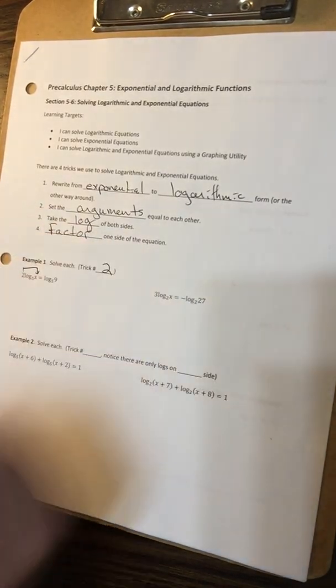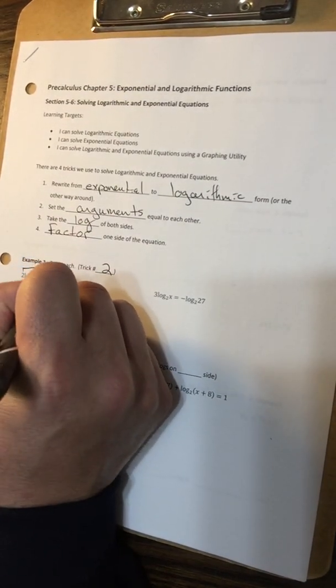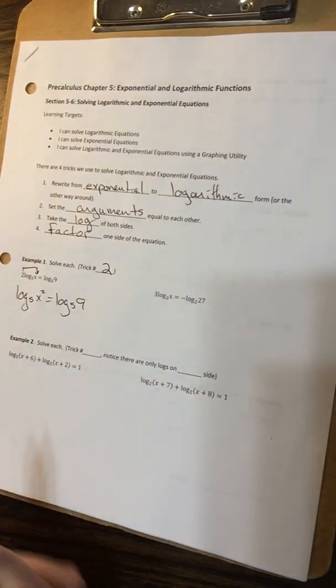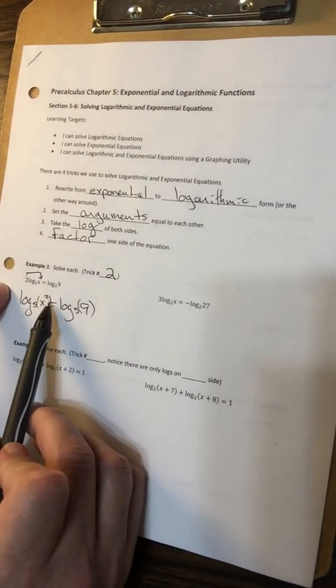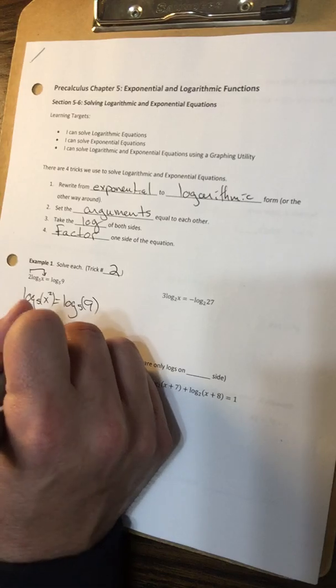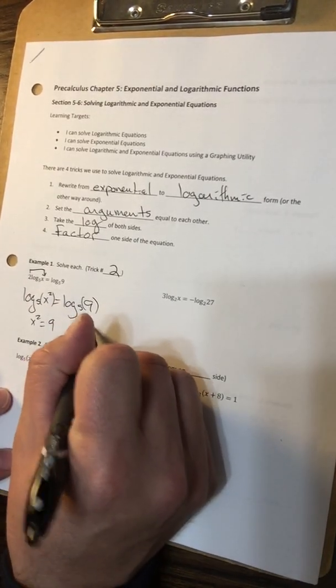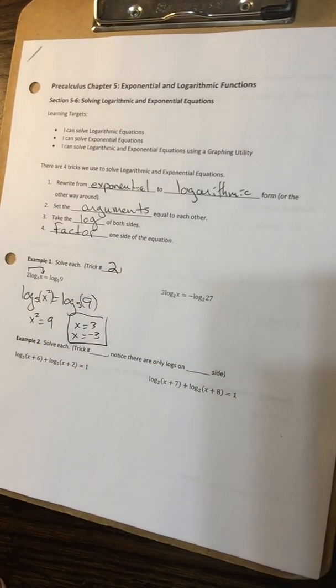So I'm going to use the trick of logarithms to rewrite this as the log base 5 of x squared is equal to the log base 5 of 9. Now look what I've got: log, base, argument. If you want, I'll put parentheses around them so you can't mess it up. Log, base, argument. Then I just get to go x squared equals 9. So x equals 3 and x equals negative 3 should be my answer.